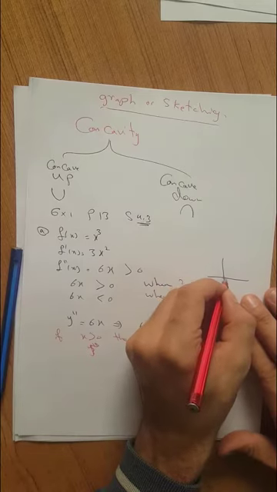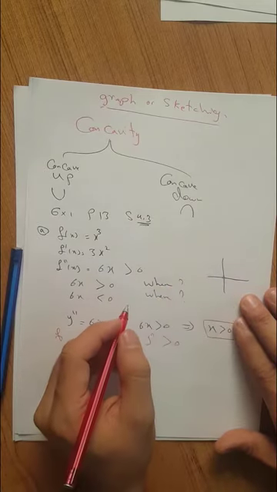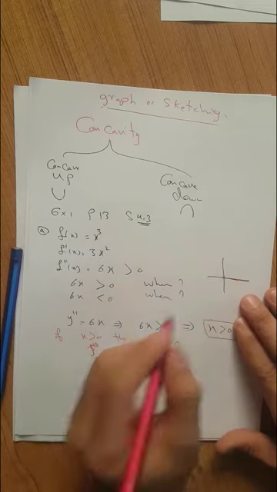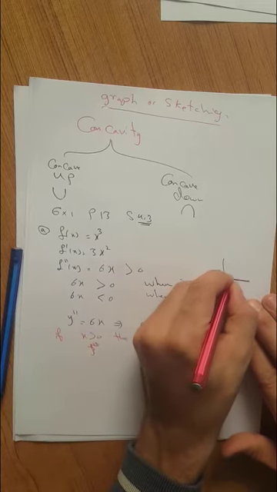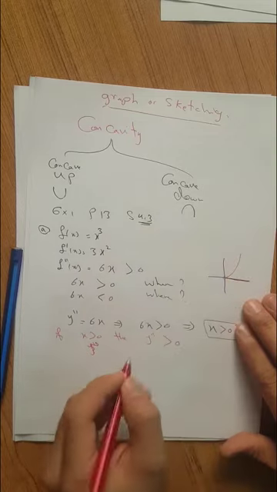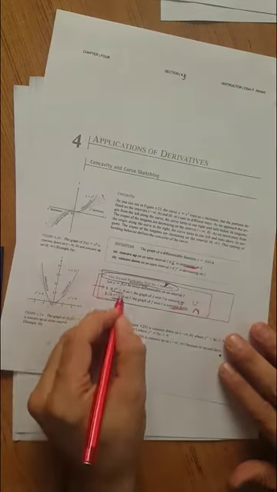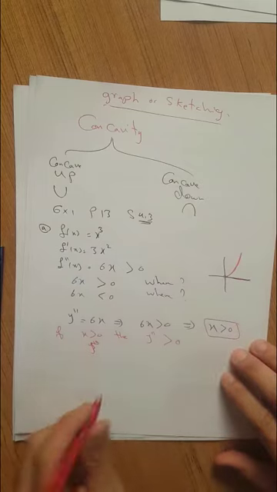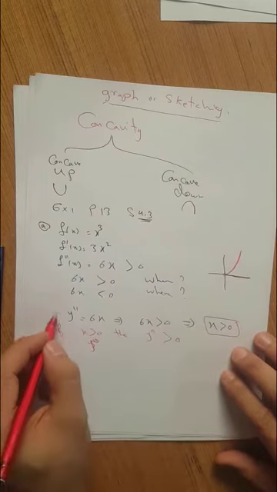Here, right? Even the equality you can include here. So here, x greater than 0, we have concave up by the first definition of this box. If greater than 0, we have a concave up. Do not forget that.